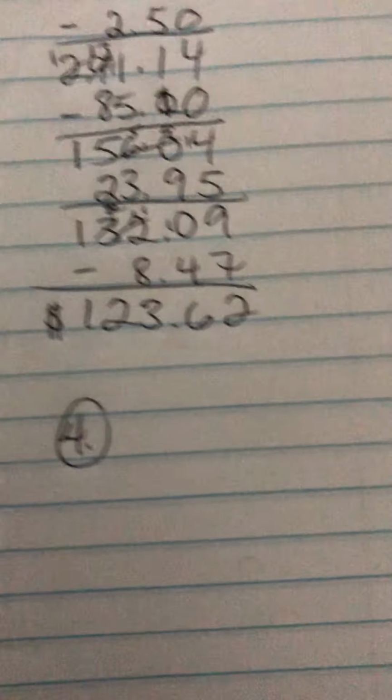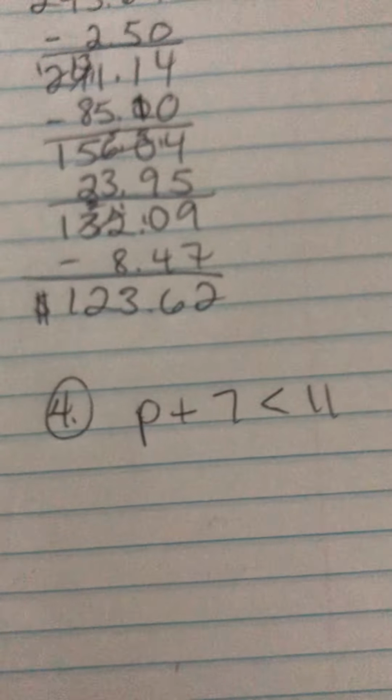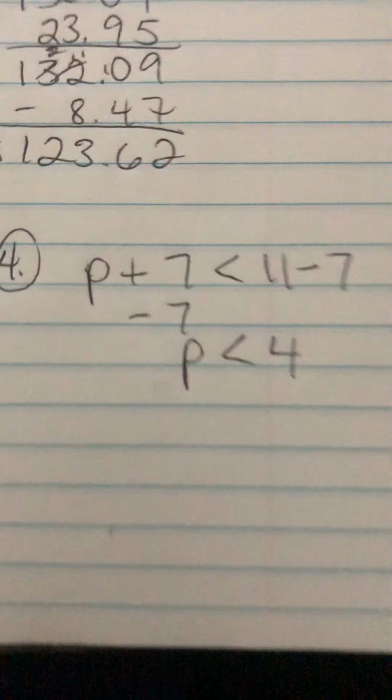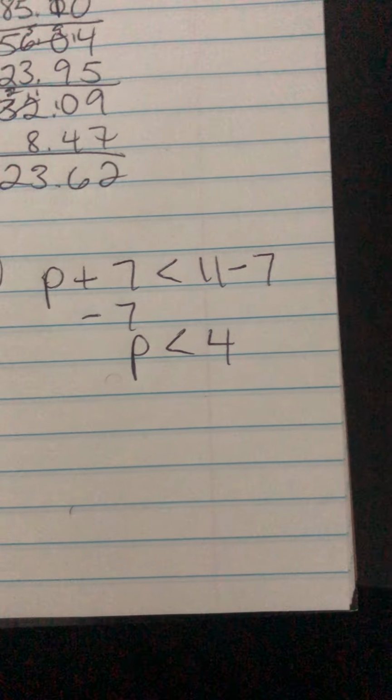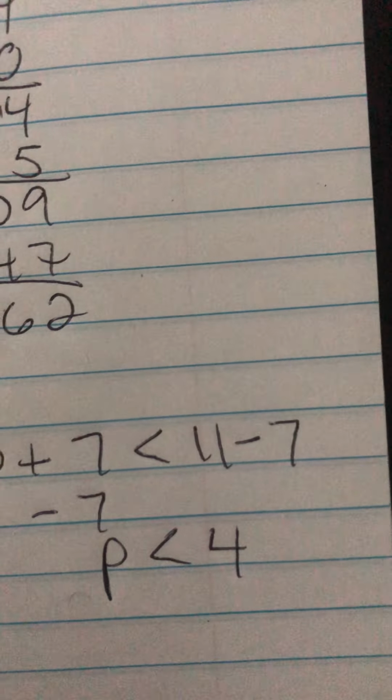Number 4. It says solve the inequality. Right? There we go. Just like we've been doing. P plus 7 is less than 11. All right? So you guys should know what we need to do now. All you have to do is subtract, do the inverse operation. Then we're going to be left with P is less than 4. P is less than 4. Okay? Easy peasy. That's so cheesy.